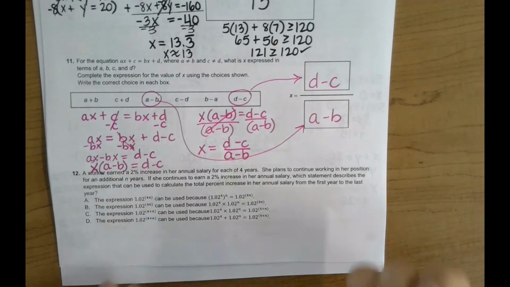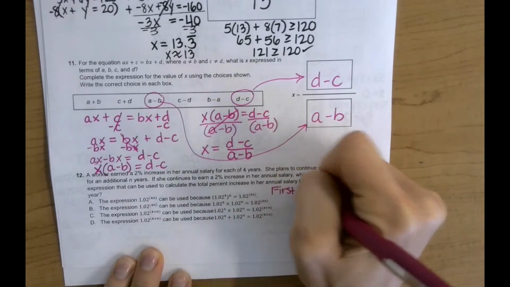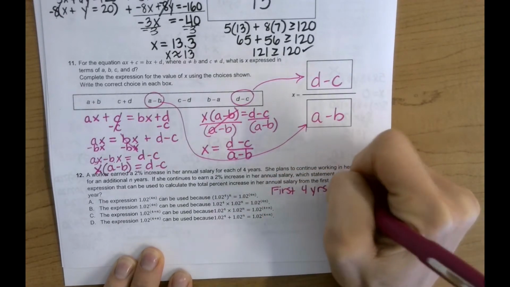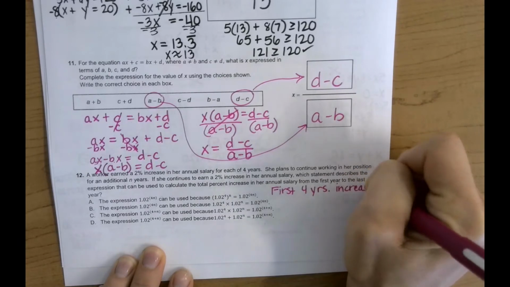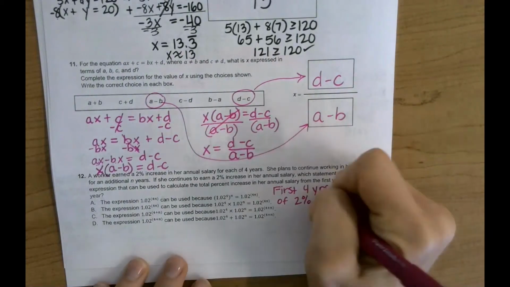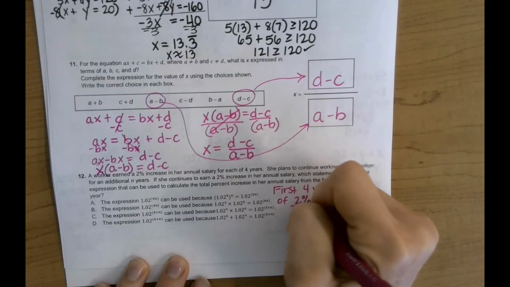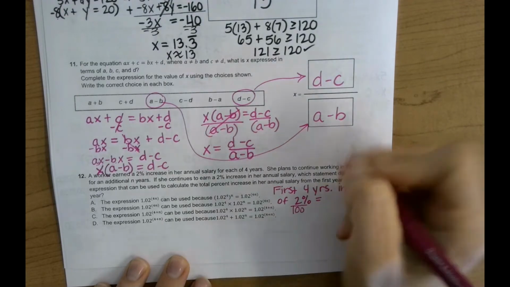Okay, so just taking some notes. For the first 4 years, she had an increase in her salary of 2%. We want to convert that to a decimal, so you would divide 2 by 100, or move the decimal 2 places to the left.